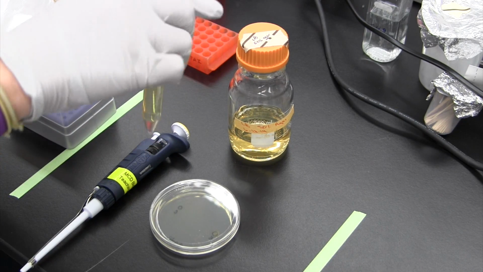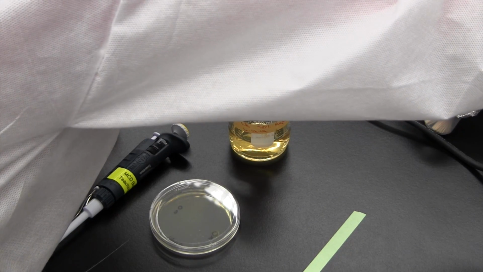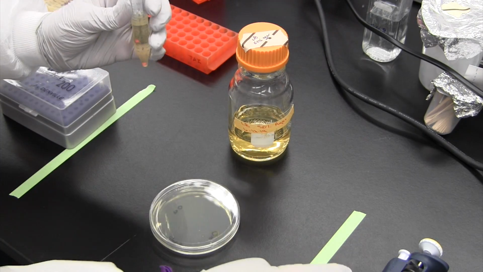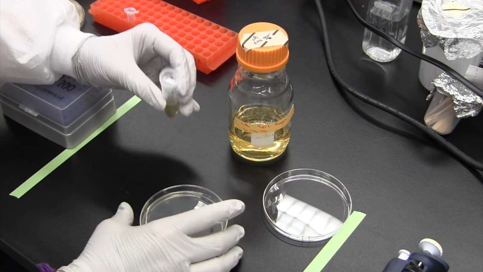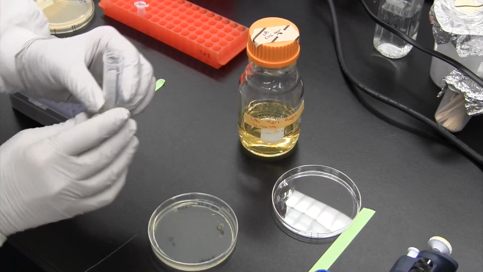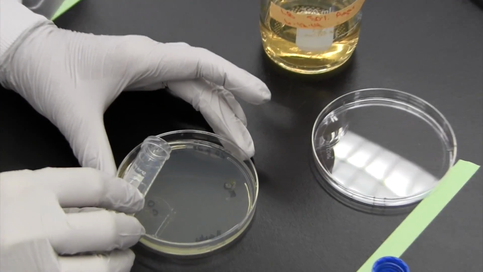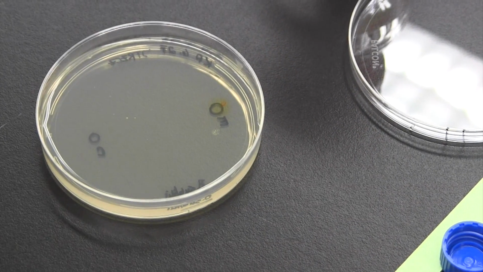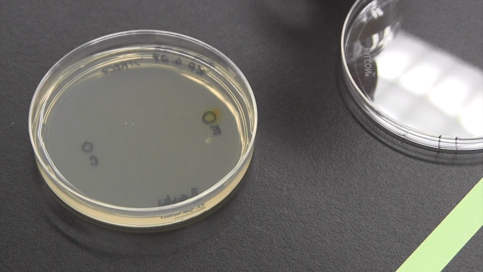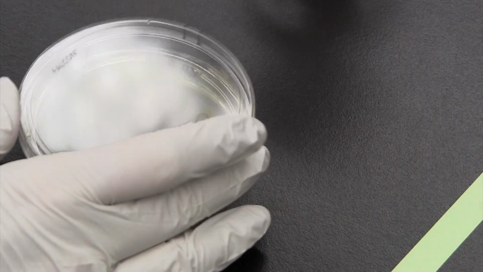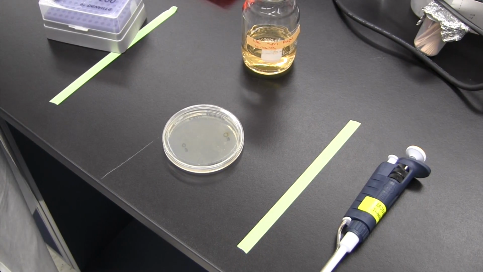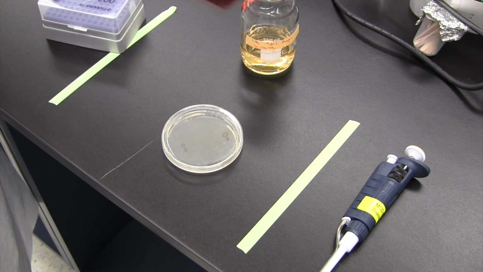Okay, I'm going to give that a vortex. And then what you want to do is pour this quickly onto the plate, not on either area where the extract is, and then quickly tilt it so that it covers the whole surface area of your plate, just like that. Then you don't want to disturb the plate. You want to let this solidify in place, for about 5 minutes for sure. Once that agar has solidified, you can then incubate at whatever temperature you've been maintaining your cultures at.